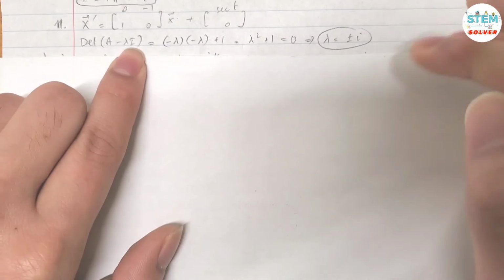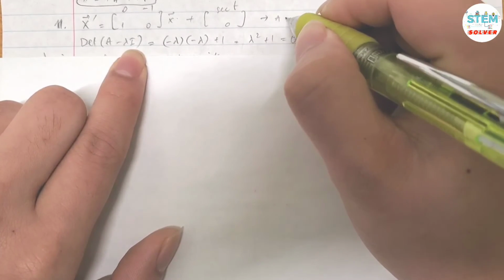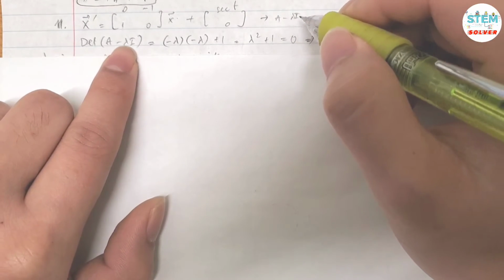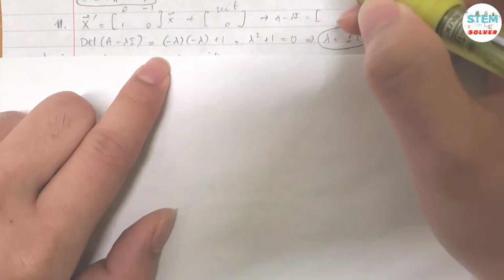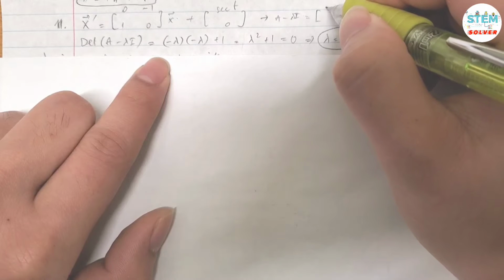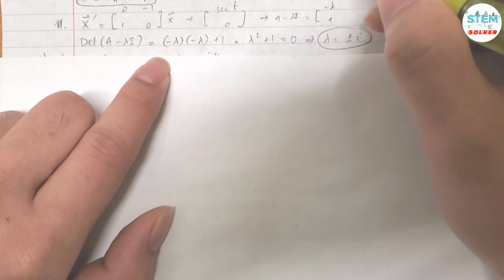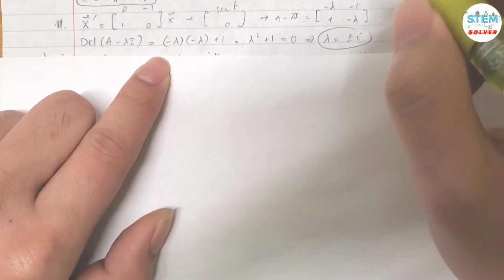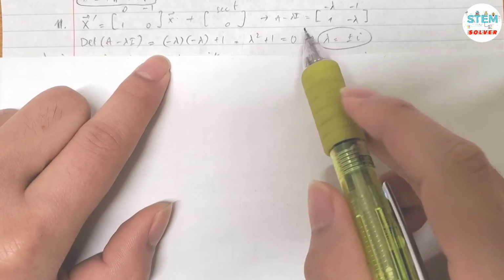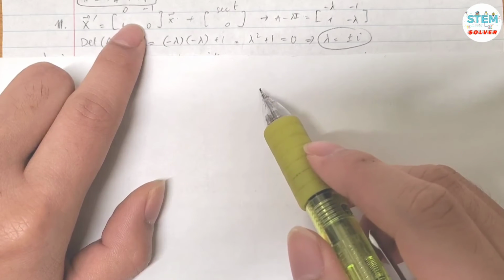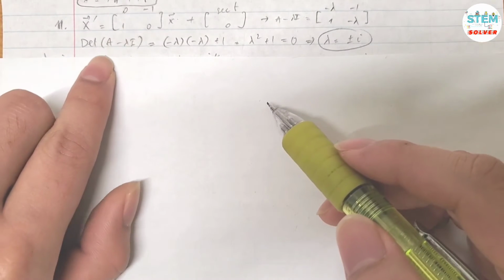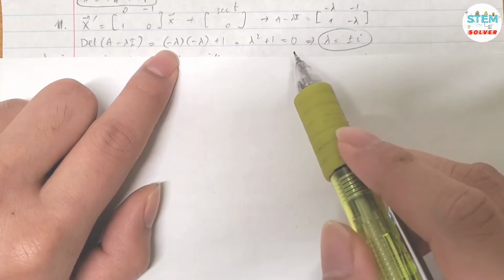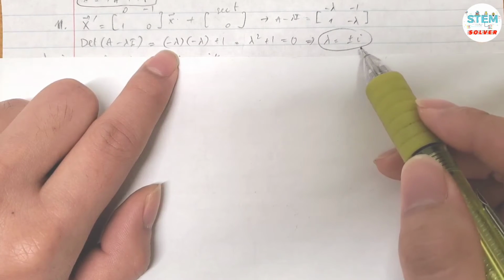First, you need to have A minus lambda I. Because I'm familiar with this, I didn't write it down, but for some of you who cannot see it, I have to write it down in case you get lost and wonder where I got these. So A minus lambda I is equal to this. Let's call this matrix A and then subtract lambda I. Then find the determinant of A minus lambda I. It gives you this one, set it equal to 0. Solve for lambda, you will get a complex eigenvalue.